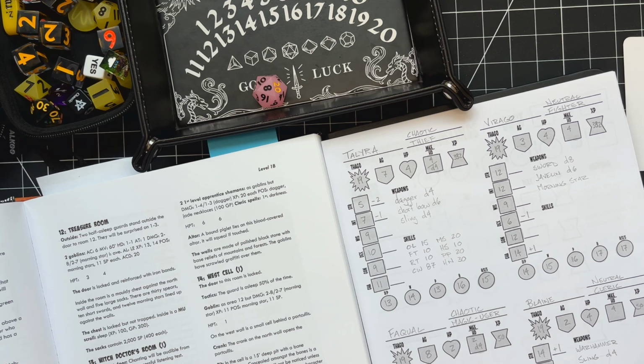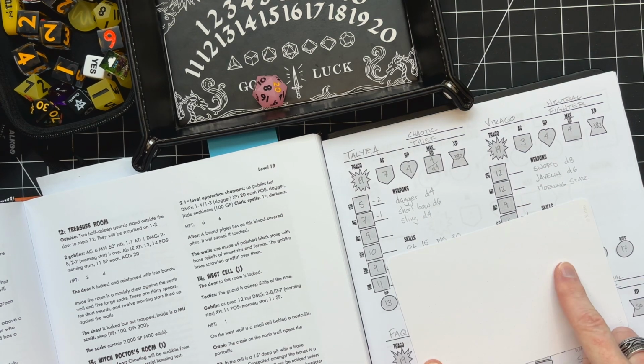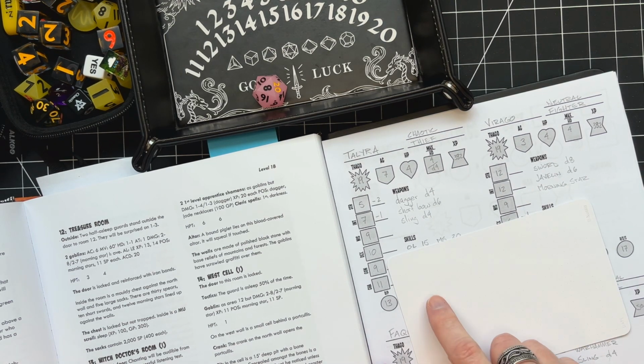So I have decided to map again on one of these dot grid cards. You probably can't see the dot grid on it. I also can't see it on there because it is so washed out and tiny.